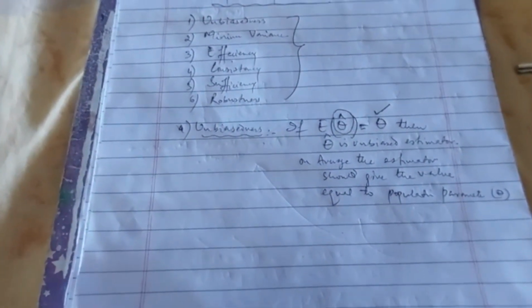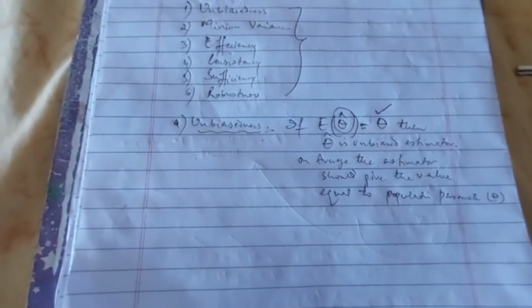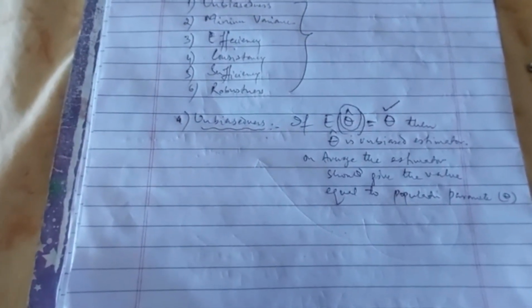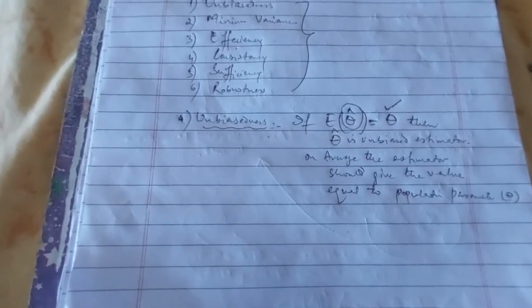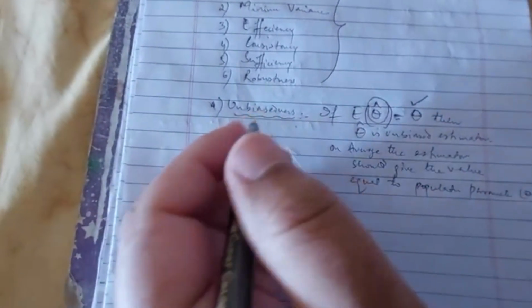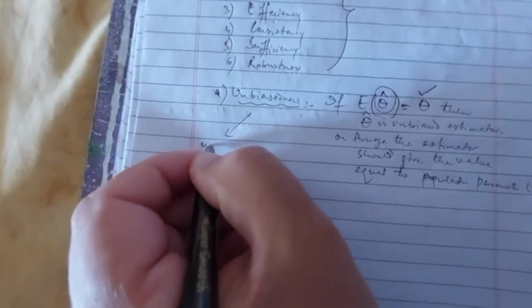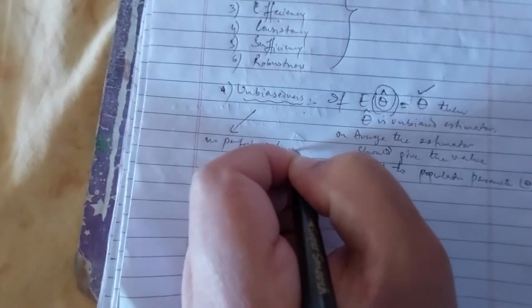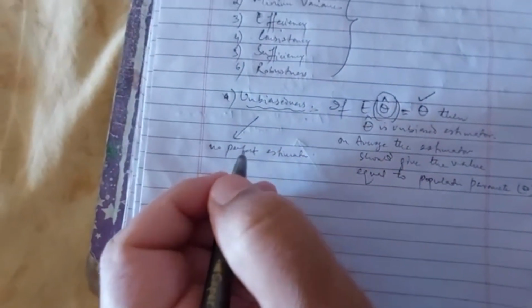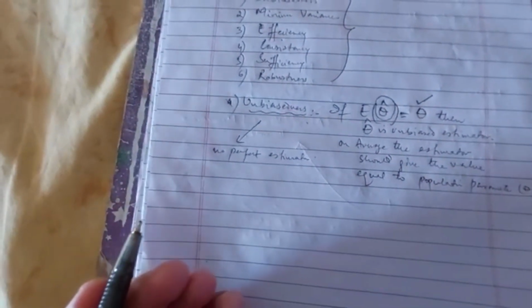We know that there are always some variations. Nothing is perfect, and there is no perfect estimator to give us the perfect value or the right answer.